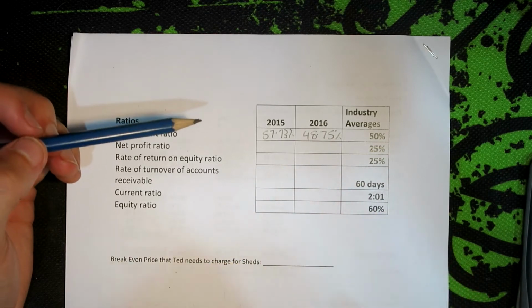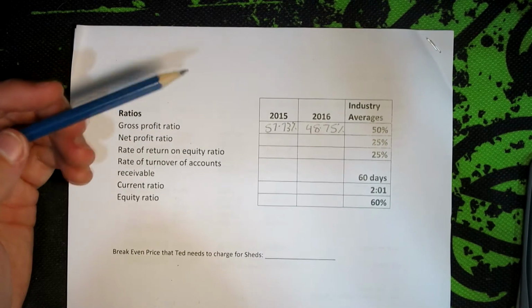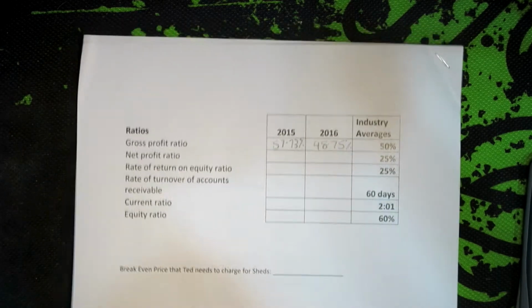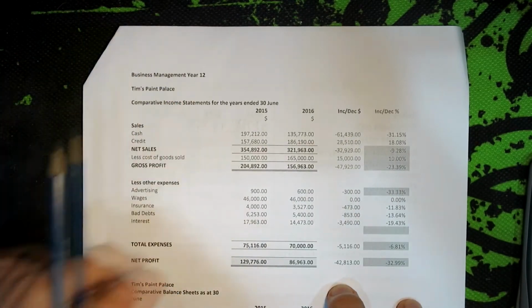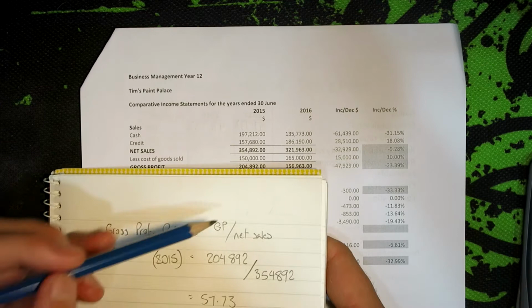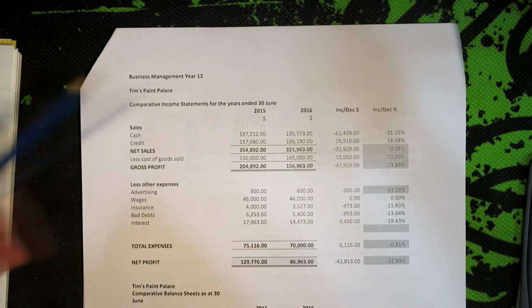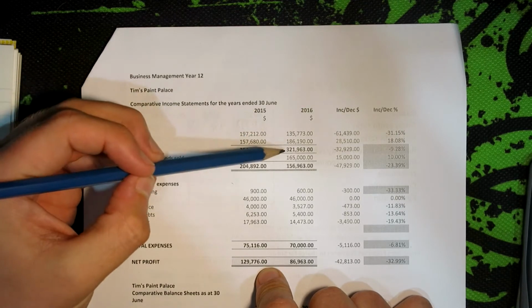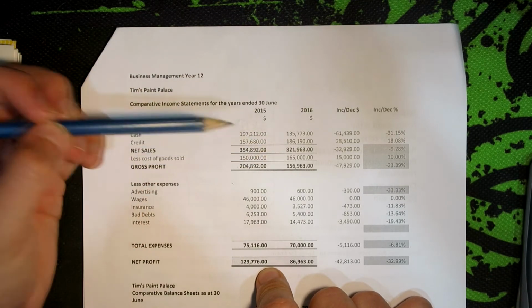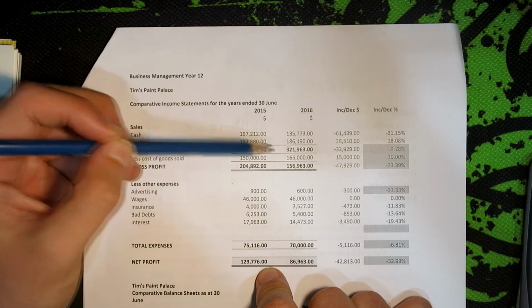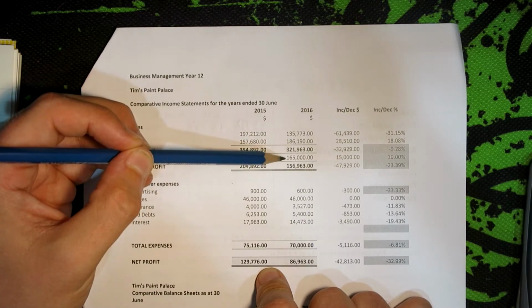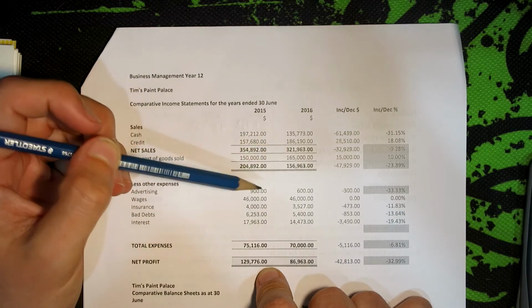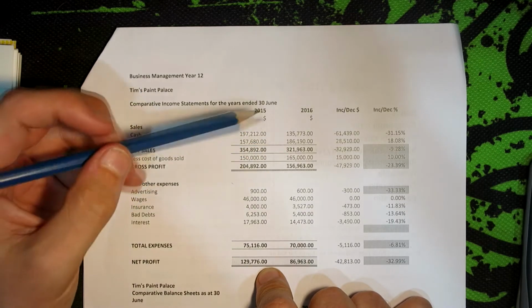Figuring out why the gross profit ratio is the way that it is, we need to then go back and look at the income statement. So gross profit ratio is gross profit divided by net sales. So we'll look at those figures and see what's happened. Year on year, our sales have actually decreased, but our cost of goods sold has increased. So despite selling less, it's costing us more to do so.